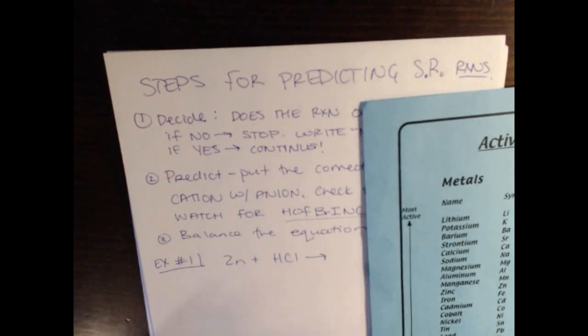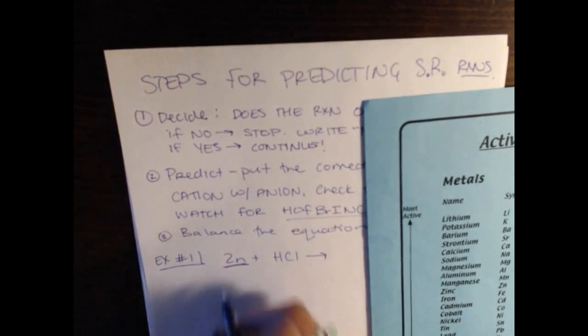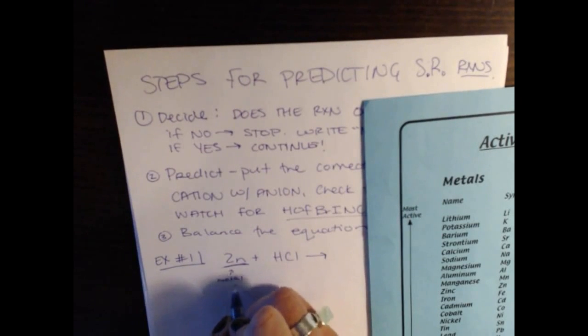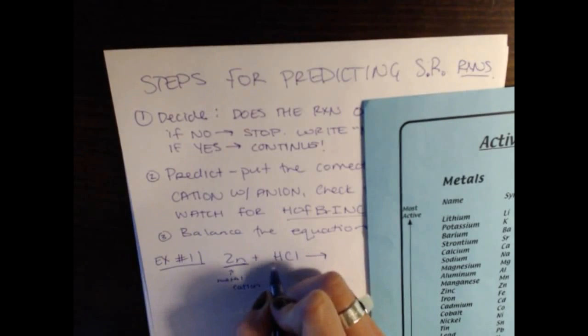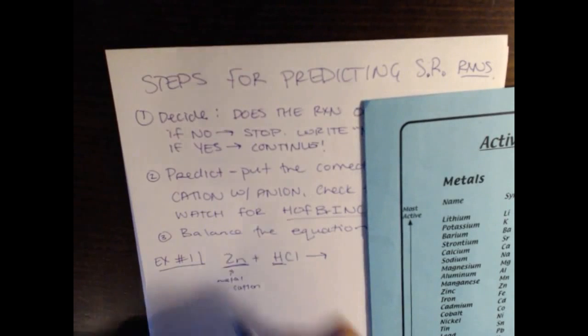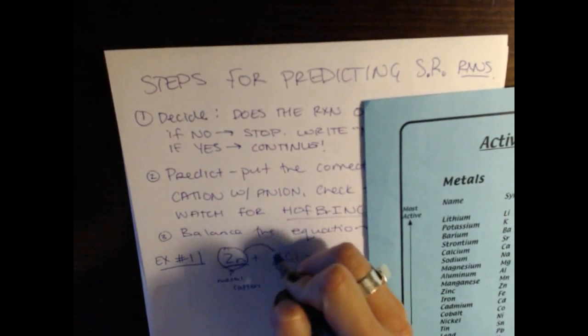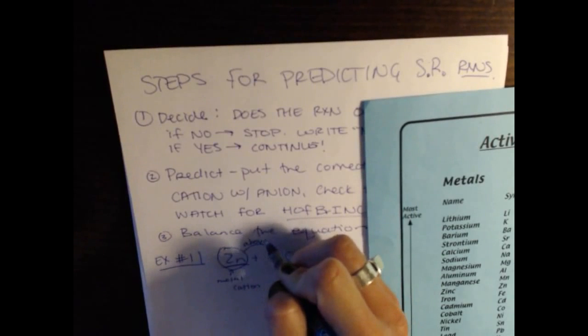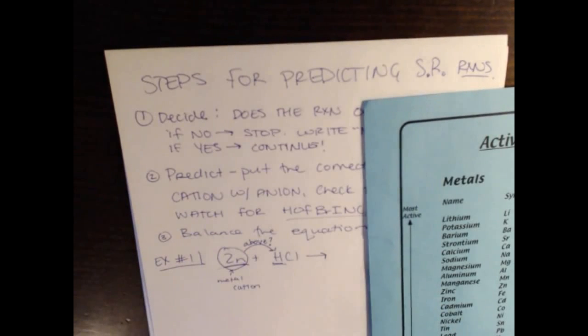In this case, we have a cation replacement because our single element is a metal cation that could possibly replace hydrogen as a cation. So what I'm going to do is look and see, is zinc above hydrogen on the activity series? If zinc is above hydrogen, then I am going to say the reaction occurs.